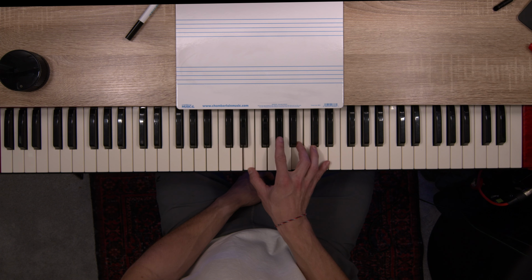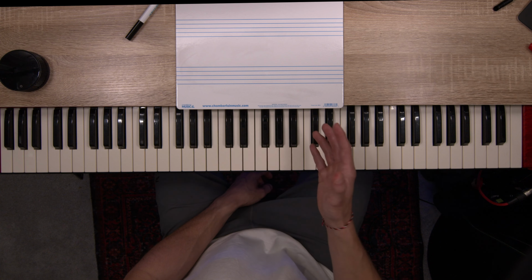The third note, the major third, is moving down half a step. And that makes it a minor third. Okay, kind of makes sense.